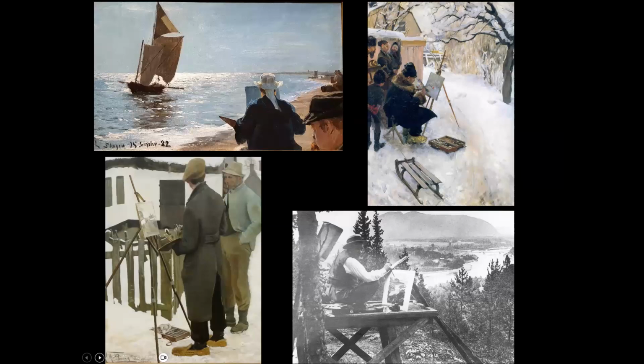Whether you were doing this in midsummer, that's Krohg on the beach at Skagen in 1882, having to put up with sand and sun, and also some very irritating people looking over his shoulder. So that's part of the Skagen group. So that's representing the difficulty of painting in midsummer. But my other two images are much more appropriate. They are, of course, of winter.